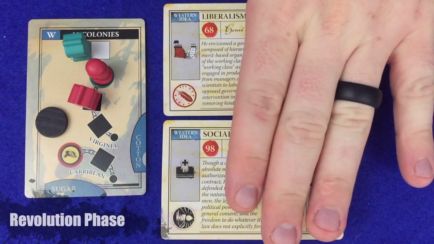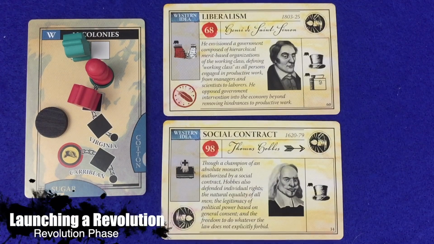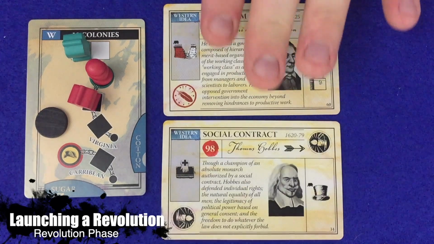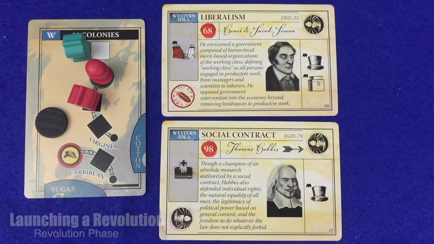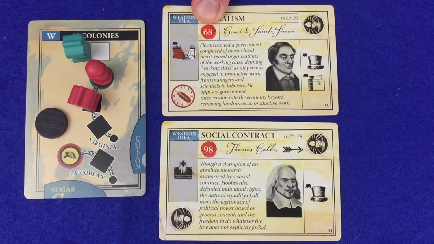Once the revolution is in the market, it will then move along inside the market just like any other idea. It's also possible that several revolutions will be launched on the same turn, and the active player will decide which order they are launched in. A revolution in the eastern sphere will always be launched into the eastern column, and a revolution in the western sphere, as you see here, will always be launched into the western column. The revolution will replace the idea with the lowest number for its firebrand. So let's say this 68 is the lowest firebrand.